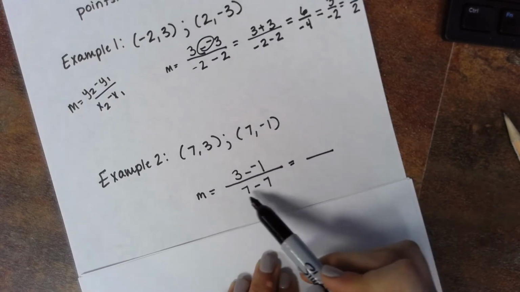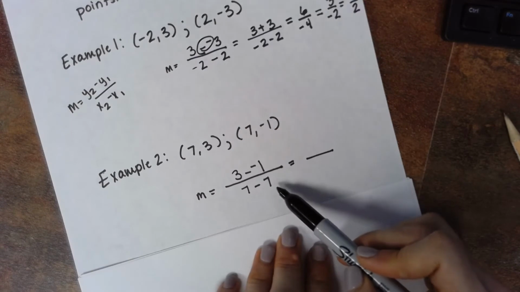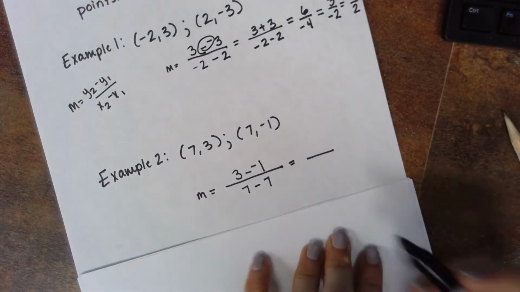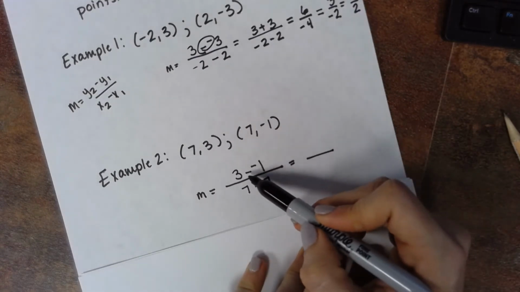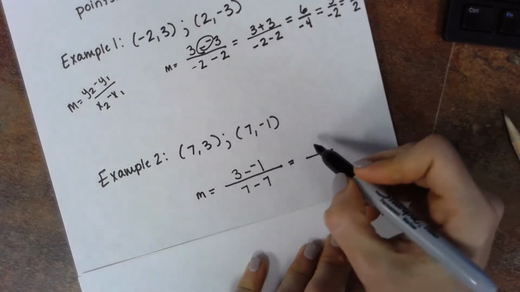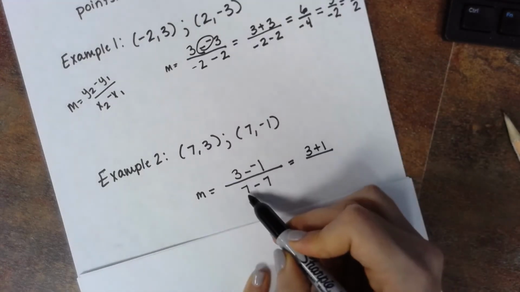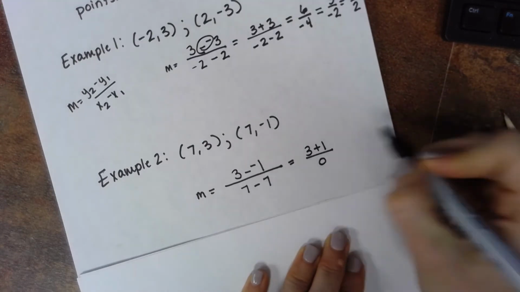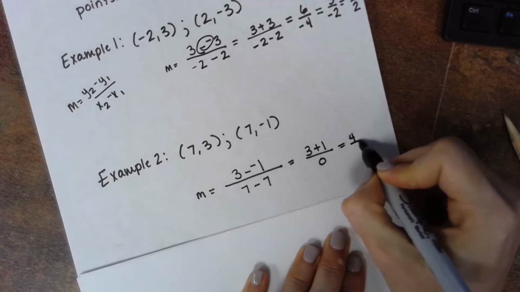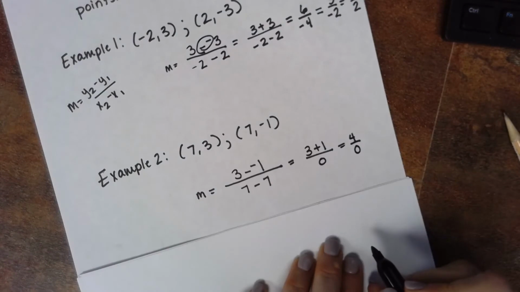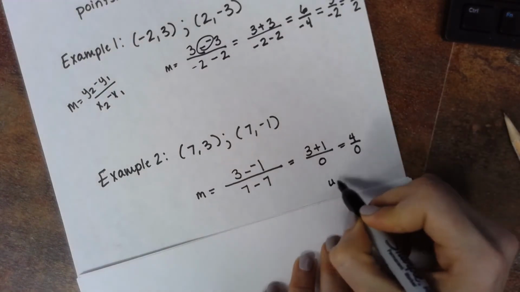The subtraction of your x's goes on the bottom in the denominator. Again, double negatives make a positive. Notice I get 7 minus 7, that's 0. And remember that division by 0 is what we call undefined.